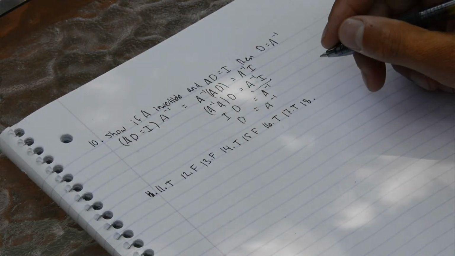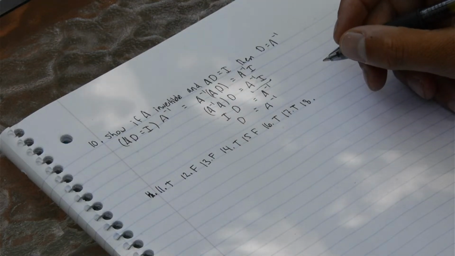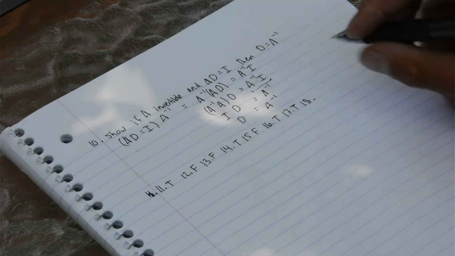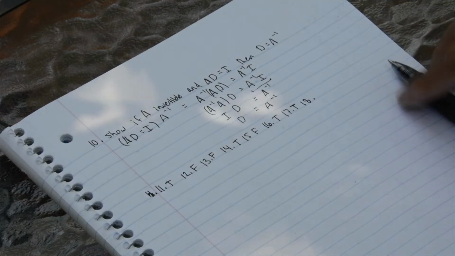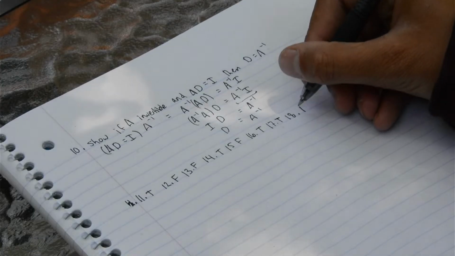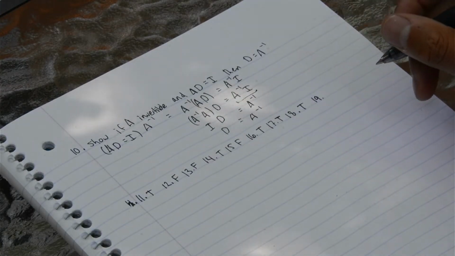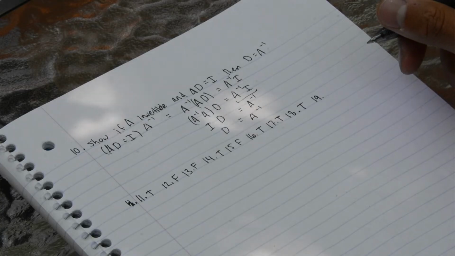Okay, 18. If A can be row reduced to the identity matrix, then A must be invertible. That one might be tricky. Let me think. No, that's just true. Every elementary matrix is invertible. That's true.